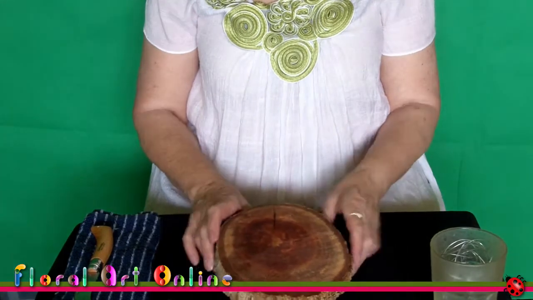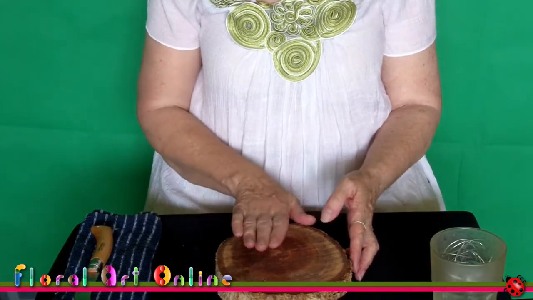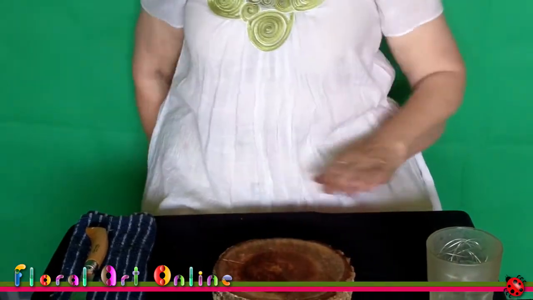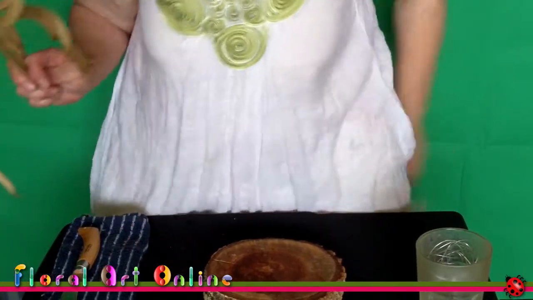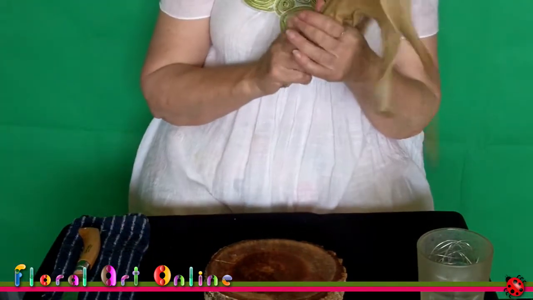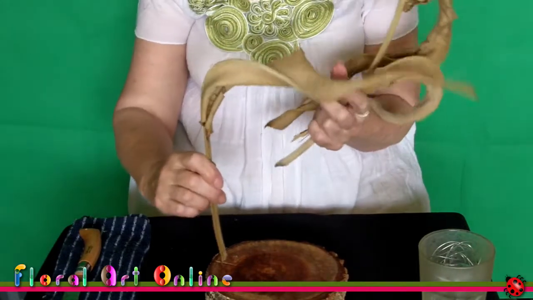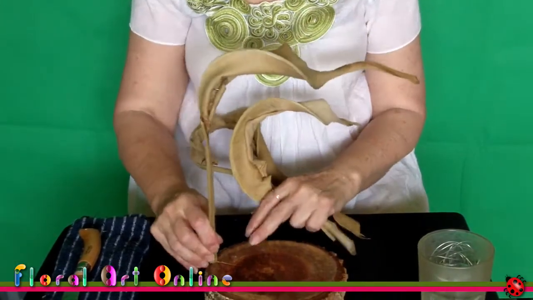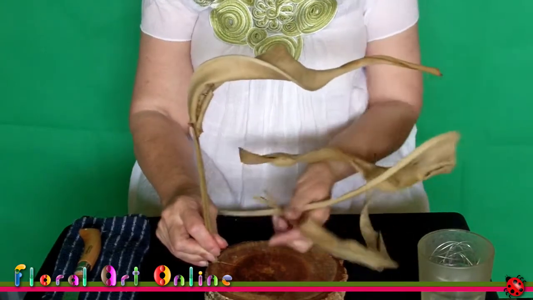Obviously you could use it all sorts of ways, have it down flat, you could cover up that crack and have your container there. We could use the dried material that we had before, and you could actually just push that into the crack and it will stay.